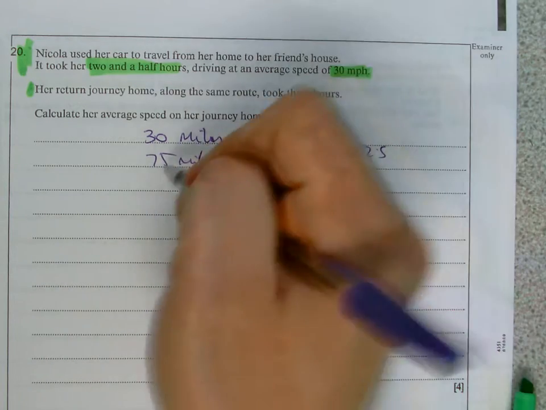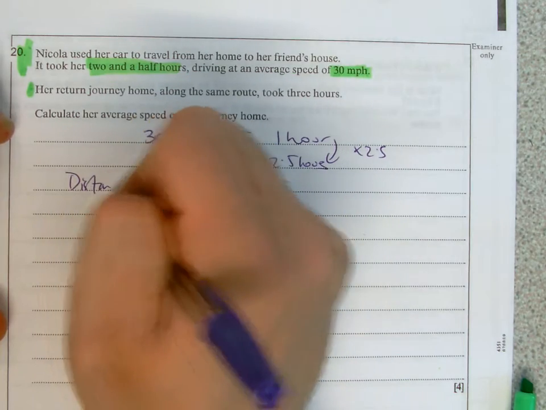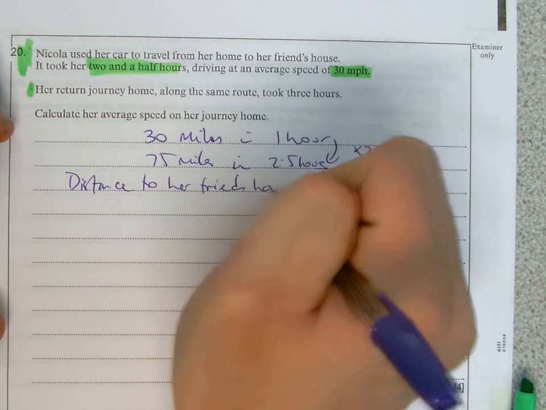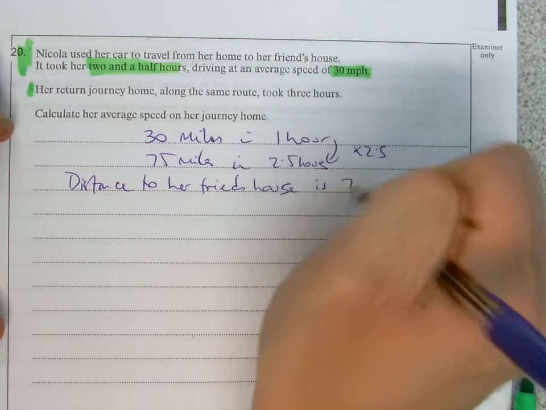So we've actually discovered there the distance to her friend's house. Is this.